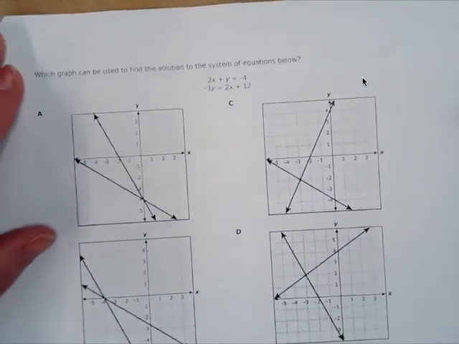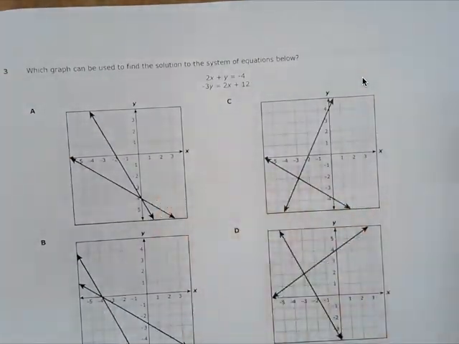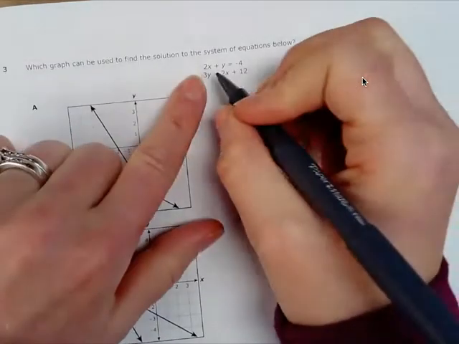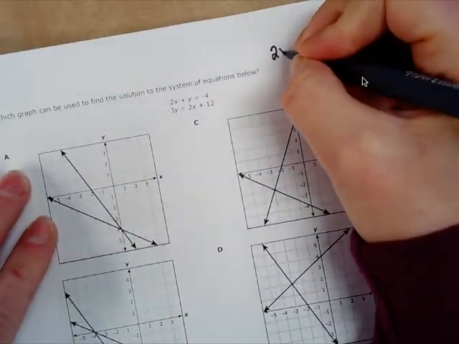Okay, let's look at the next one. Which graph can be used to find the solution of the system? So this is a graph. The solution to a system is where they intersect. So we would need to solve each one of these for y, and then we can look at them on the calculator.